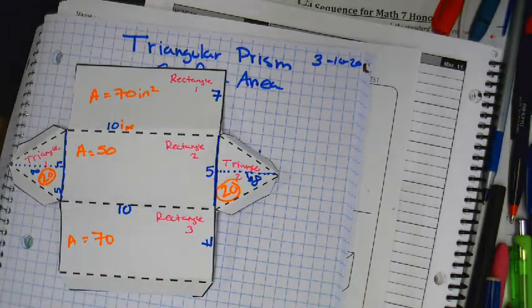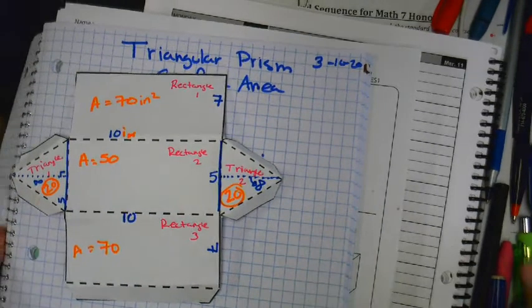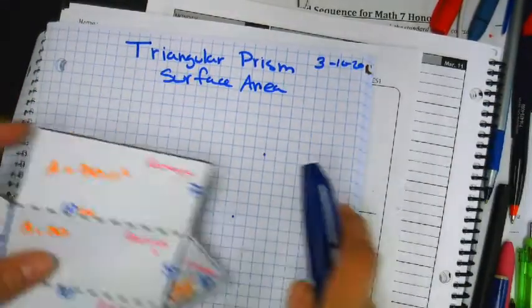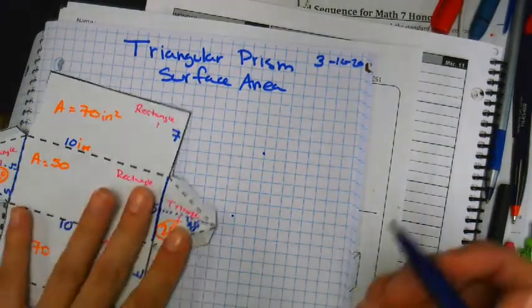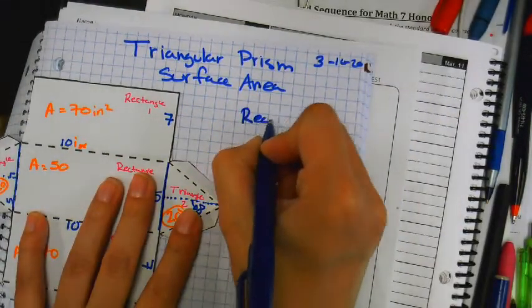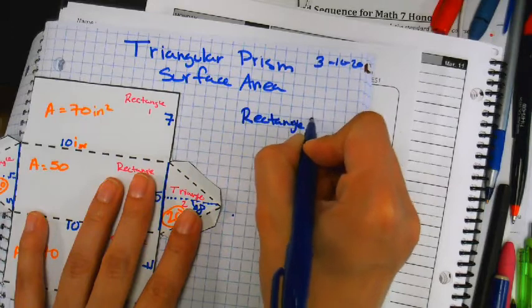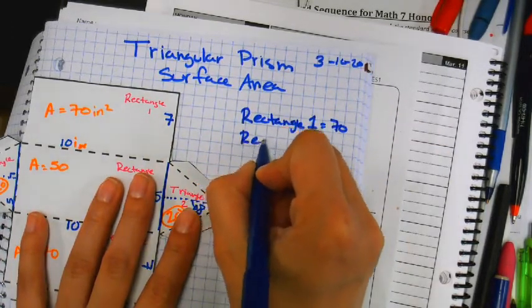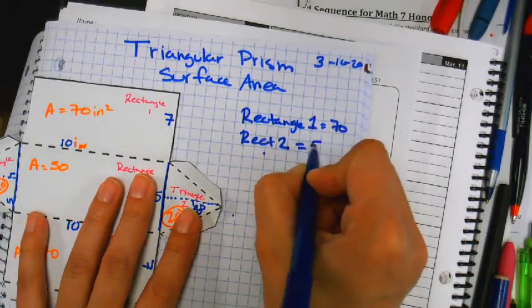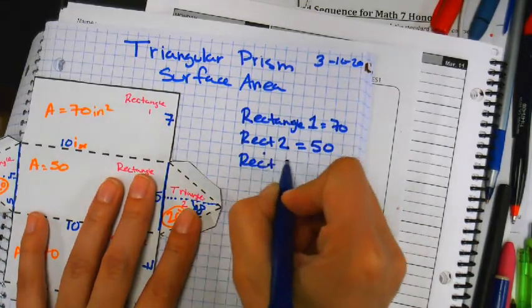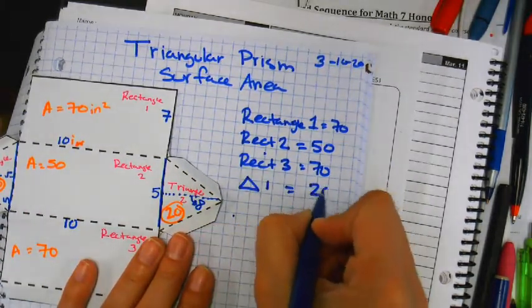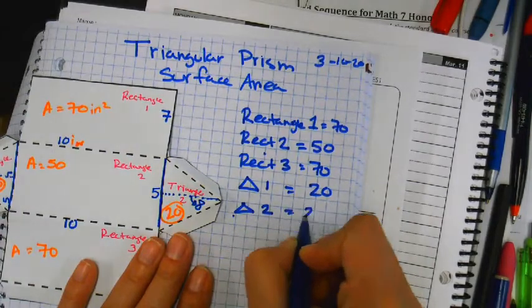All right. So, just like yesterday, we got to find the area of each individual shape. Okay, so we're going to leave this side blank because we're going to glue this one on the left side. And on the right side, we're going to label it rectangle 1 equals 70. Rectangle 2 is equal to 50. Rectangle 3 is equal to 70. Triangle 1 is equal to 20. Triangle 2 is equal to 20.